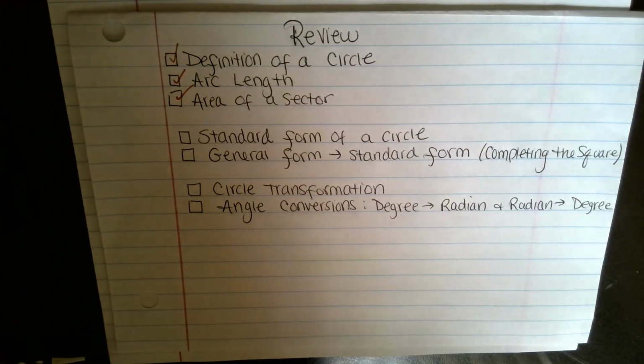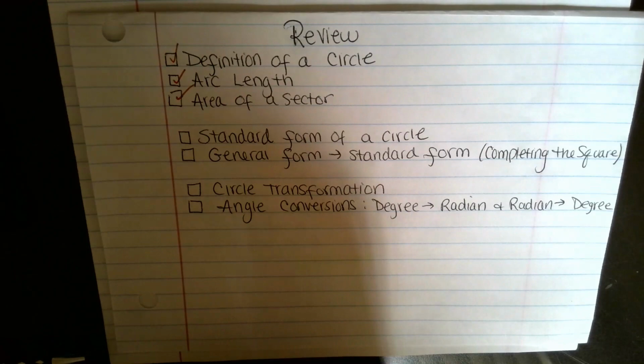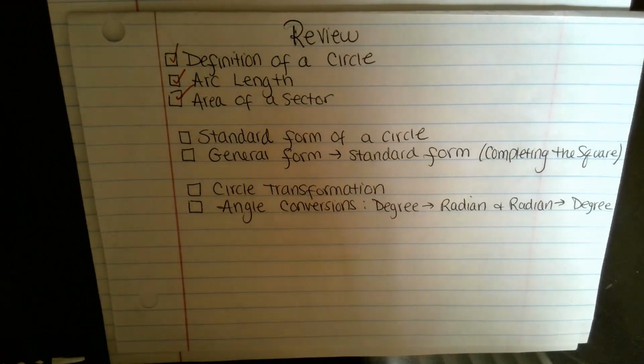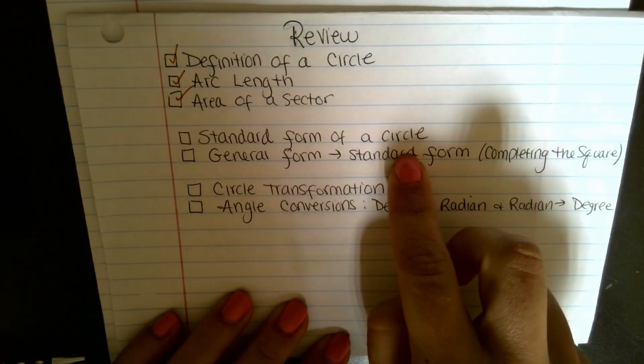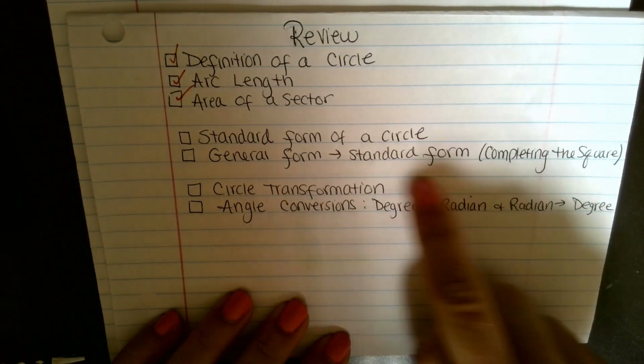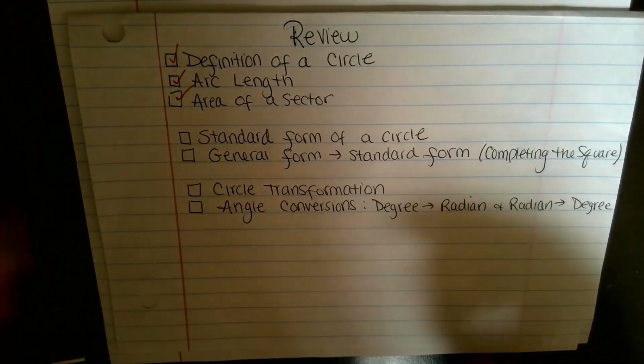Okay, so we're going to continue our review. We already went over definition of a circle, arc length, and area of sector in the first video. Now we're just going to focus on the standard form of a circle and the general form, going to standard form, and by completing the square.